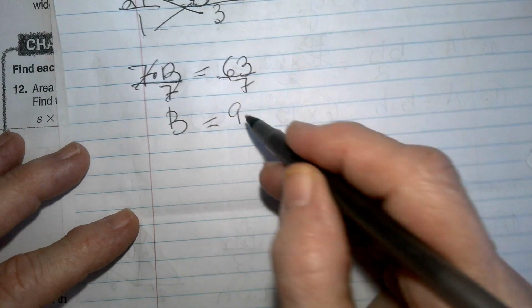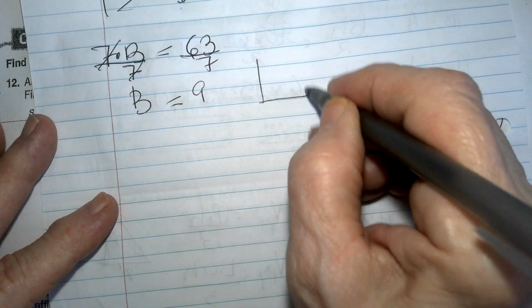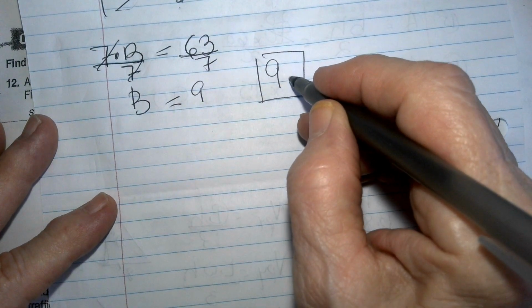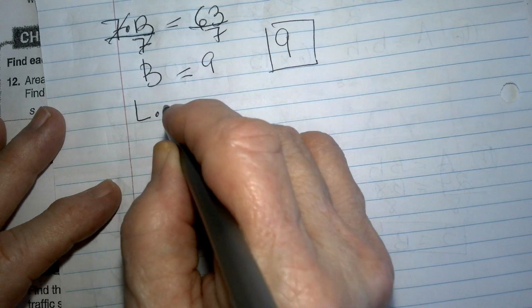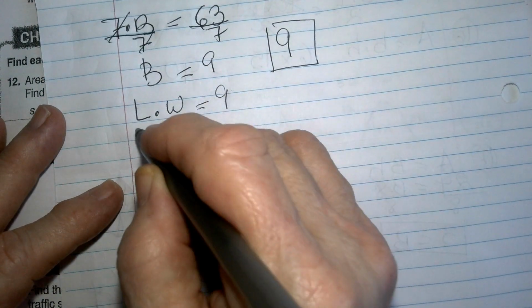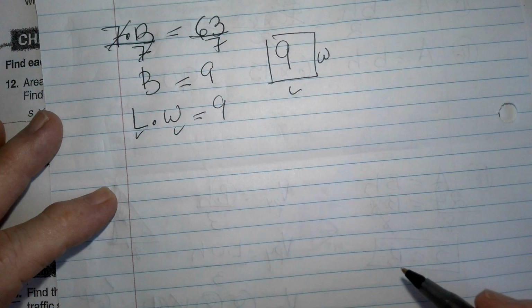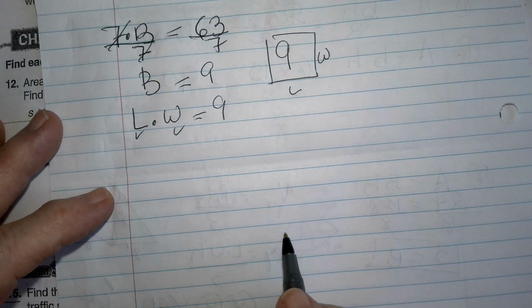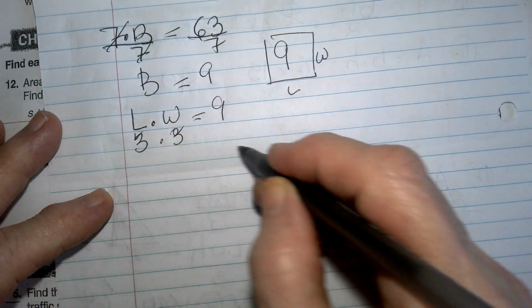9. Now, if this is my whole entire base area, that's my whole area already. In fact, now I'm going to put it back this way. Length times width is equal to 9. What if it's a square? This length and the width have got to be exactly the same. It's going to be 3. So the length is 3 and the width is 3.